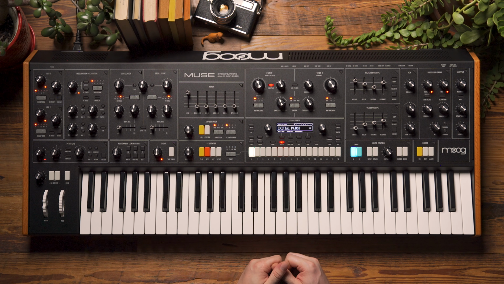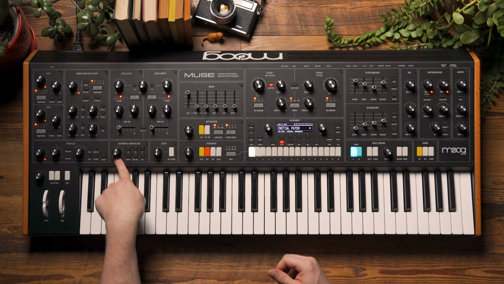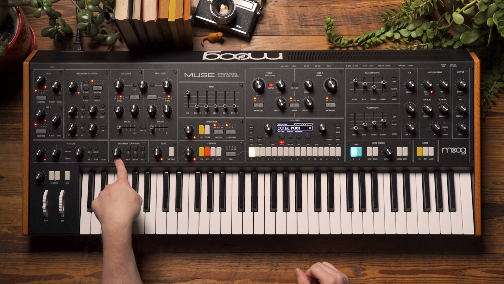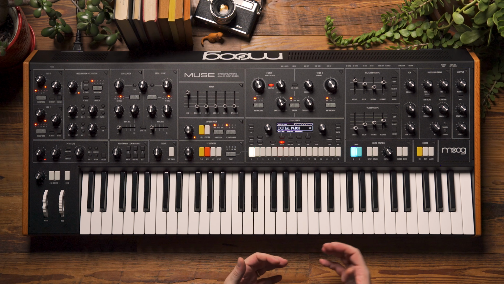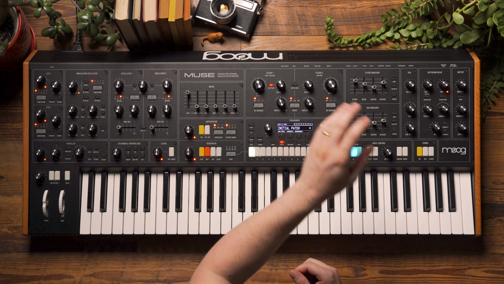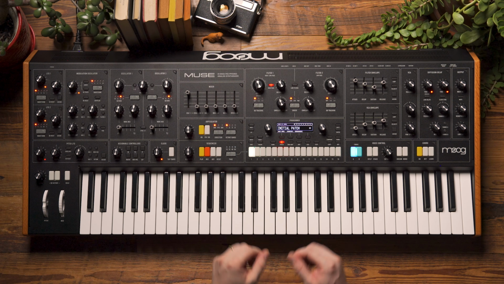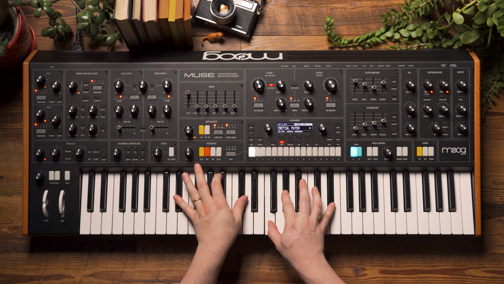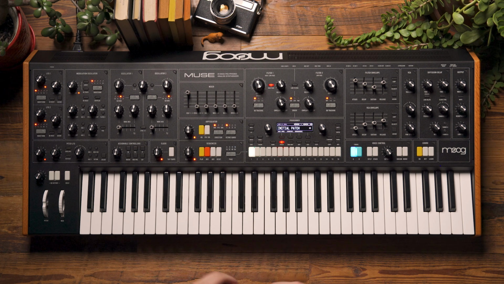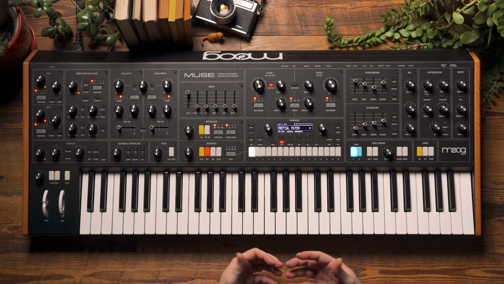And in this particular example, what I'm going to do is use the macro knob to control both of the filters as well as the level of oscillator 2 in this patch. I'm going to start from an initialized patch, which is just a simple single oscillator sawtooth wave. The filters are wide open and there's a little bit of release on the envelope. So as you can hear, it's a pretty straightforward patch.